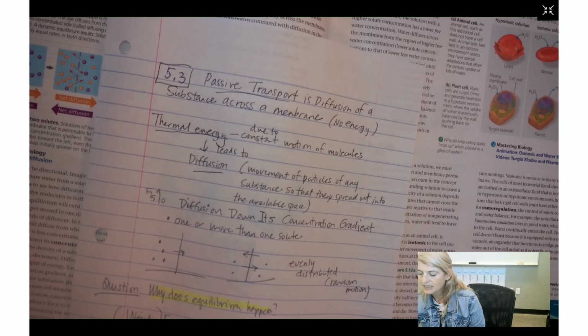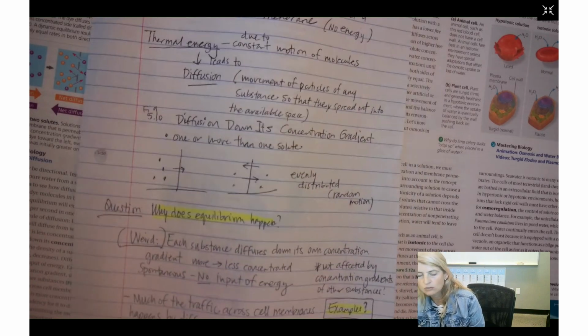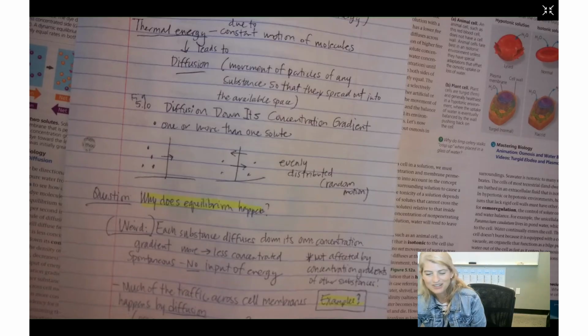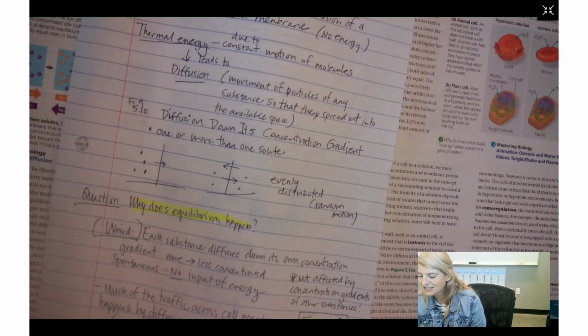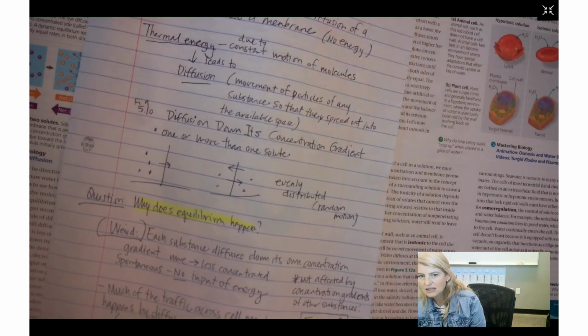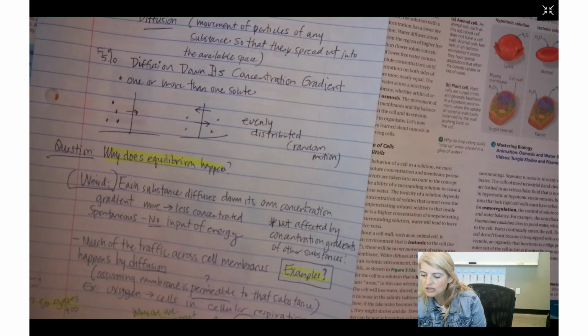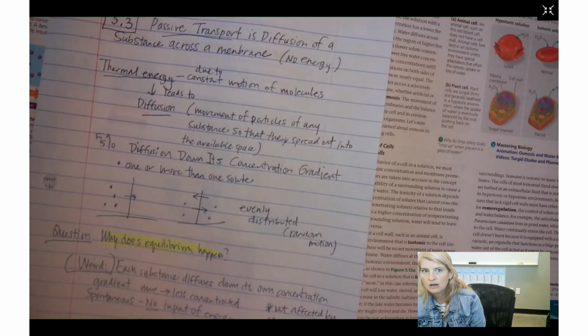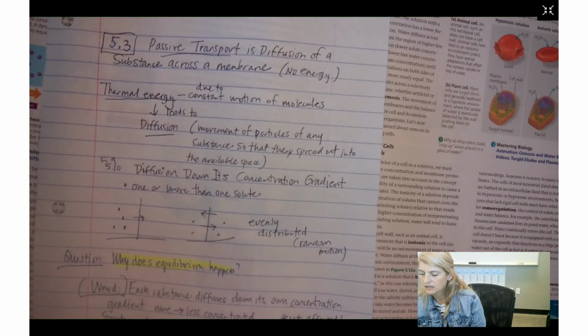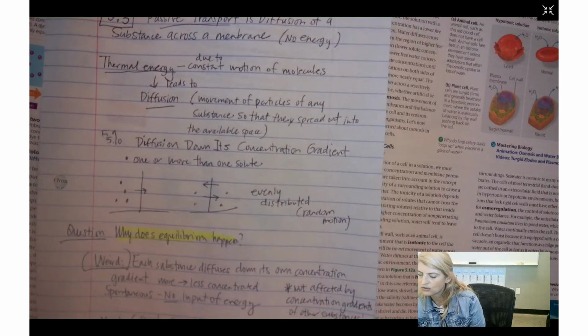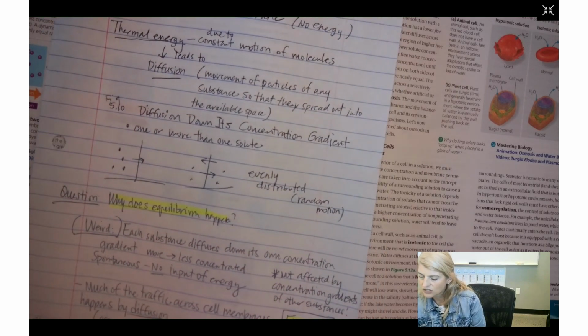I'm just writing down some ideas, and I think the key thing is really trying to put in some pictures or graphics. You might want to add more detail than mine, but this is just a starting point. The other key thing is I'm asking myself questions as I'm reading. In this case, this is about diffusion, so I'm writing down, what is diffusion? First of all, I wrote down, passive transport is diffusion of a substance across a membrane. That's the title of this section, so that seems important. And if they tell me what diffusion is, I probably better write a definition of that.